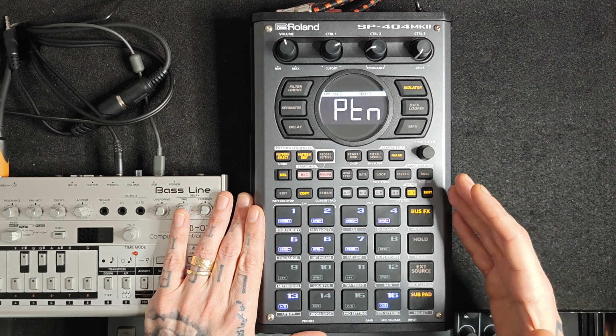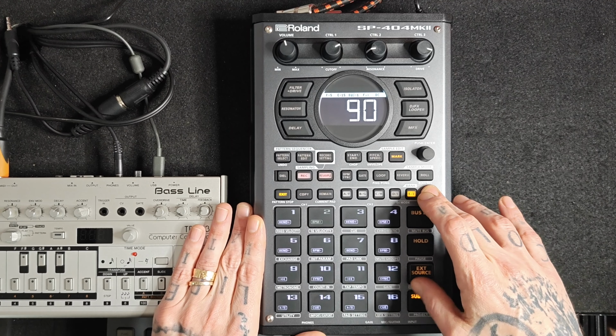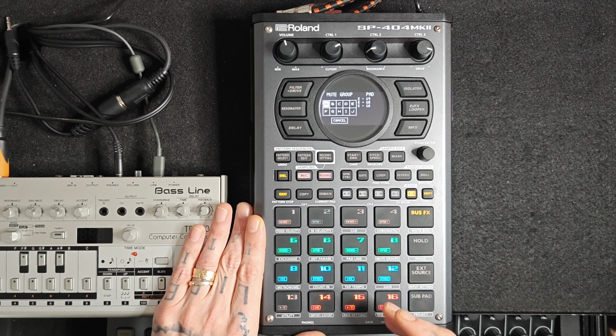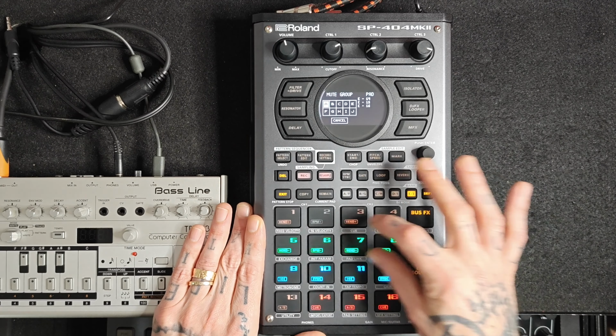Now we can jump. Oh, one important thing that I have to tell you is that we have the mute groups. Every set of samples lives on its own mute group. Now let's restart and see what we can do.